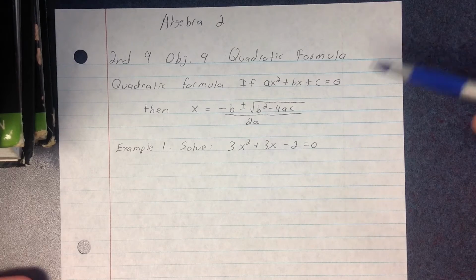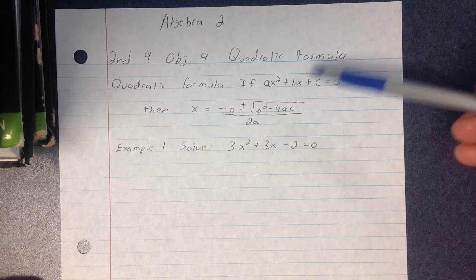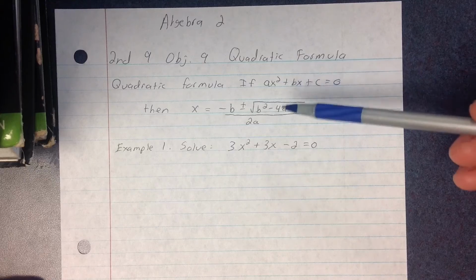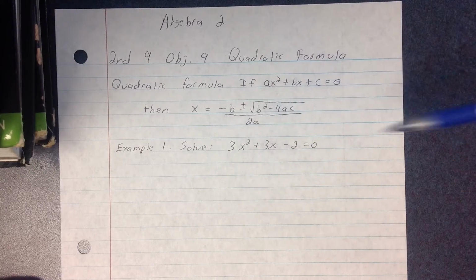So the quadratic formula says if we have ax squared plus bx plus c equals 0, then x equals negative b plus or minus the square root of b squared minus 4ac all over 2a.